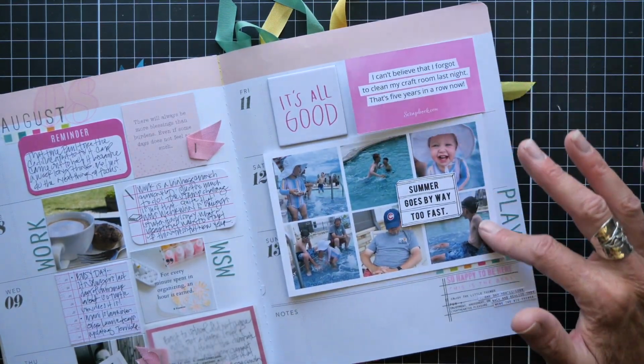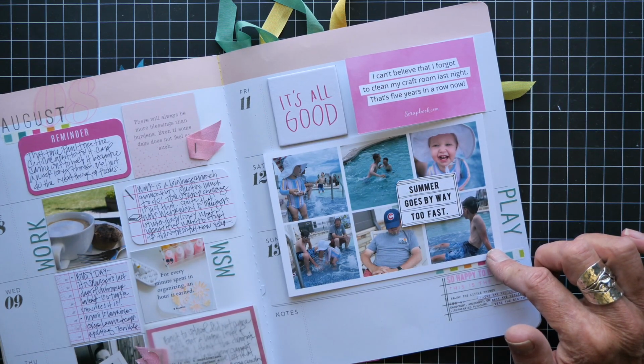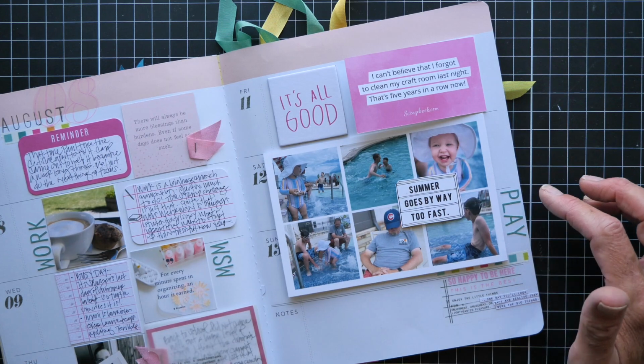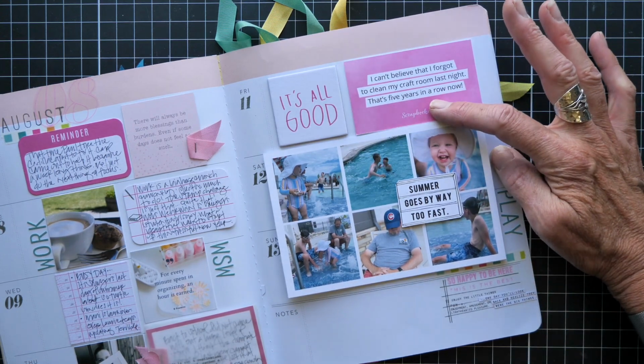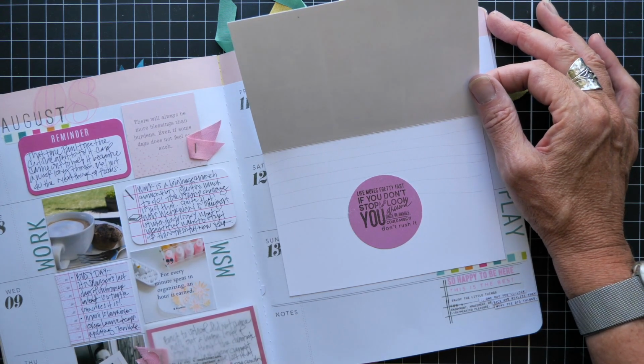Now, this is a photo template that I have in my digital stash. This was a day with my granddaughter up at the pool, and I started this. That's so funny.